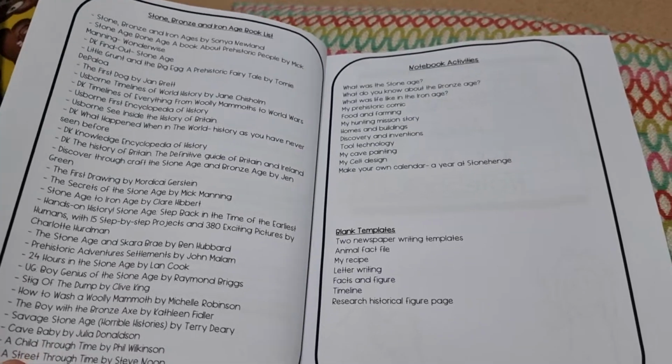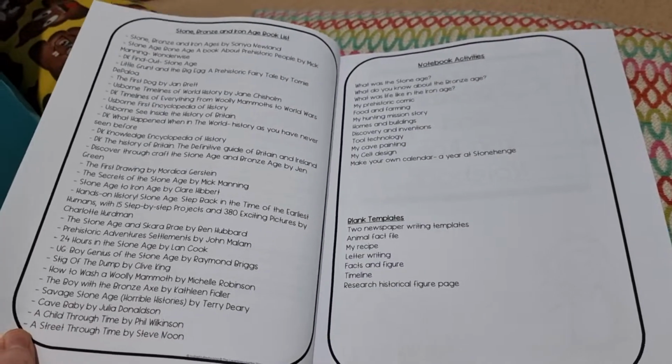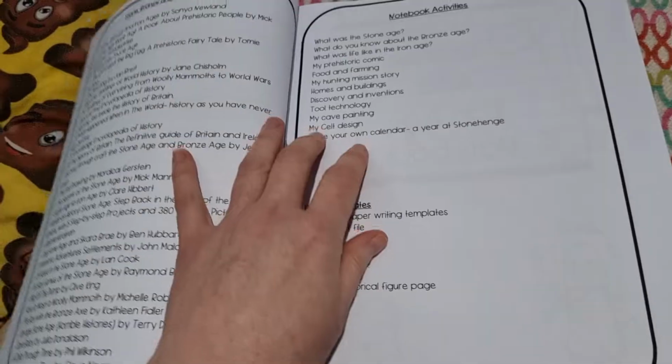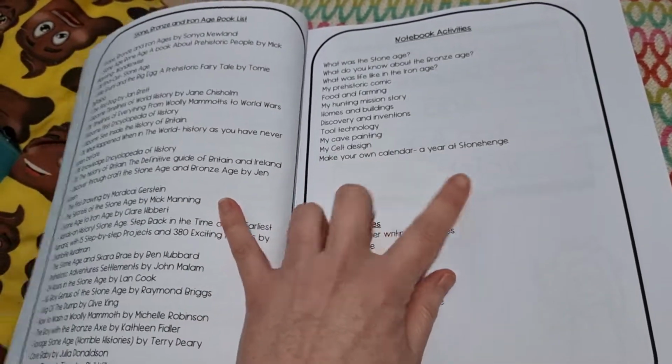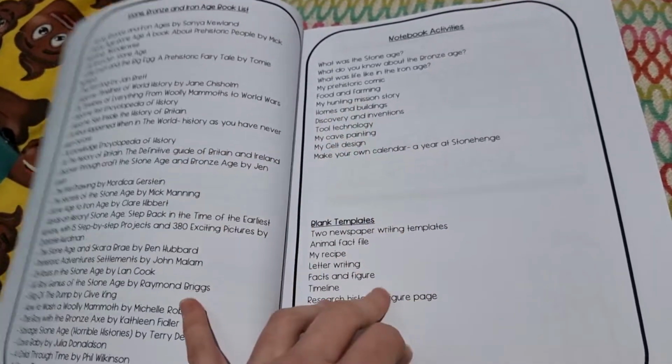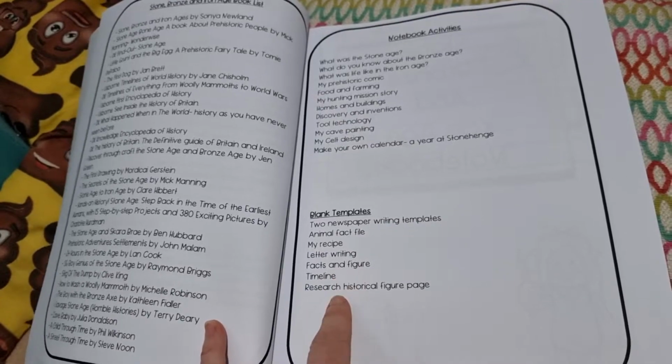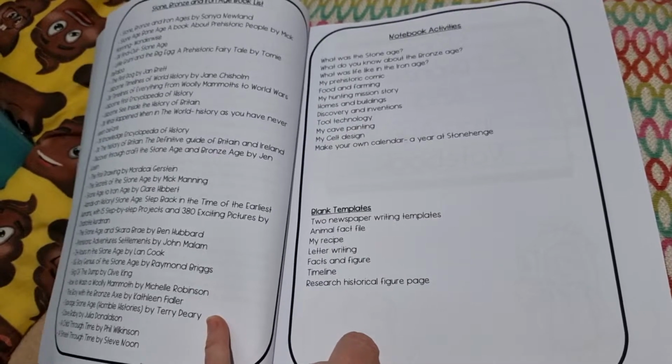And then we go straight into the first journal, which is the Stone, Bronze and Iron Age. You'll see a comprehensive list of books that would go along with that time period. Then the notebook activities for each journal are listed. This is the ones for the Stone Age, and then we've got some templates as well, blank ones that you can use for whatever you'd like. Okay, so I thought I'd go through 3 different periods.